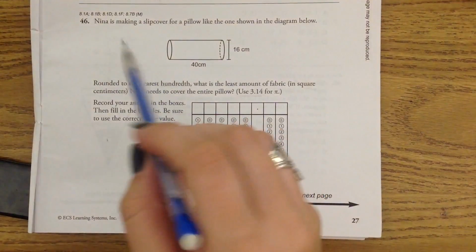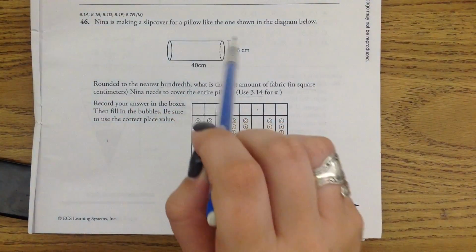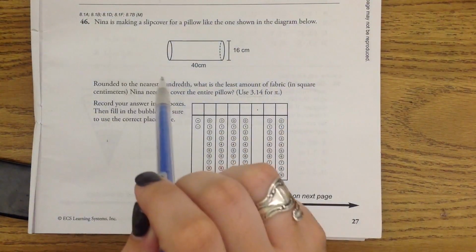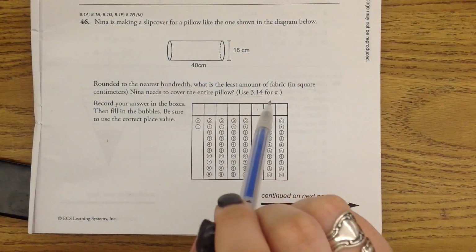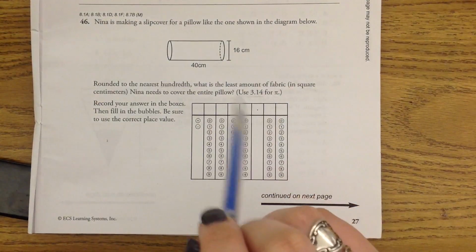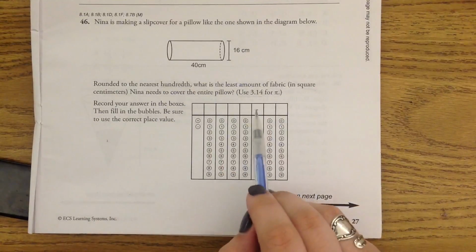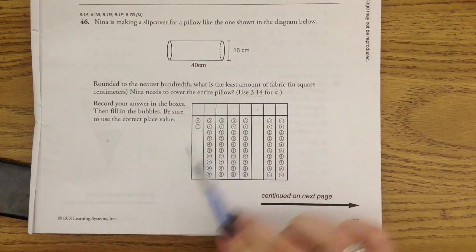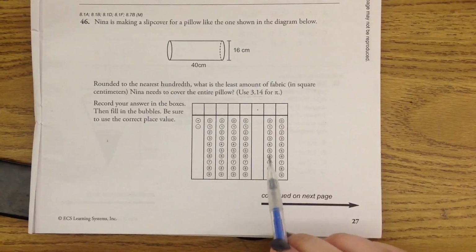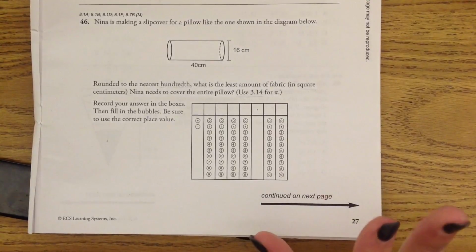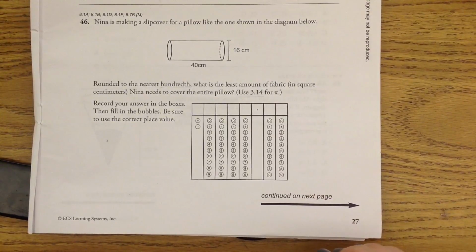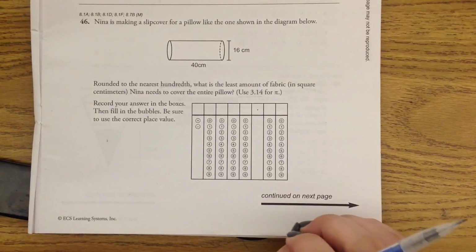Question 46 says that Nina is making a slipcover for a pillow like the one shown below. Rounded to the nearest hundredth, what is the least amount of fabric in square centimeters that she needs to cover this entire pillow? They want us to use 3.14 for pi and then record our answer in this griddable down here. So we no longer have answer choices. We're going to make sure we're really thorough and careful when we're working through this.